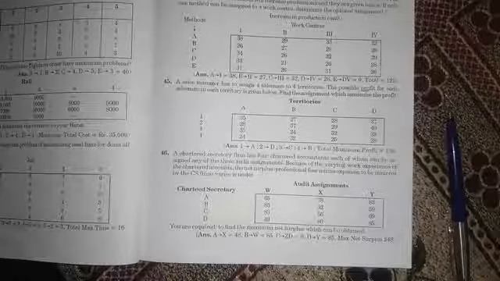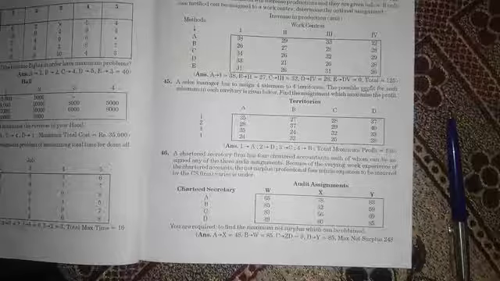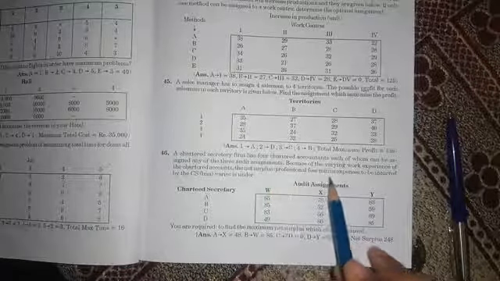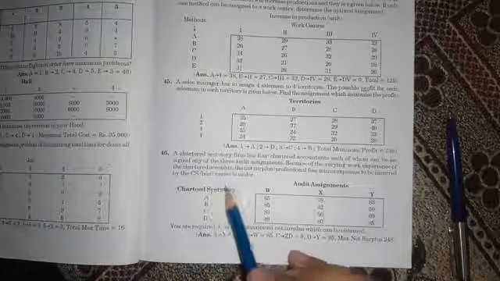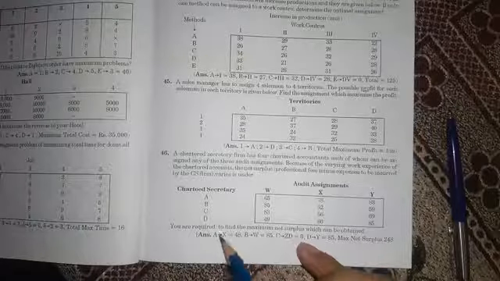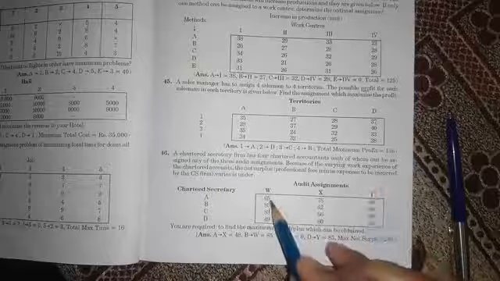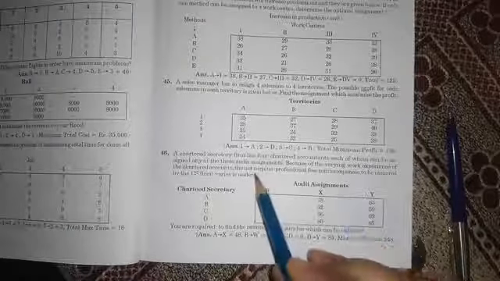A chartered secretary firm has 4 chartered accountants, each of whom can be assigned any of 3 audit assignments. This is question number 46. Because of the varying work experience of the chartered accountants, the net surplus, which is professional fees minus expenses to be incurred by the CS firm, varies as under. These are the chartered accountants, and these are the audit assignments, and the elements given, that is 65, 75, are the net surplus. Is it okay?